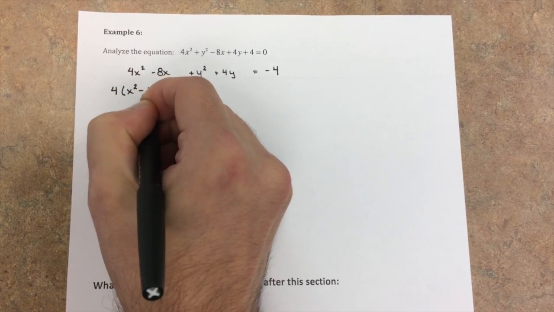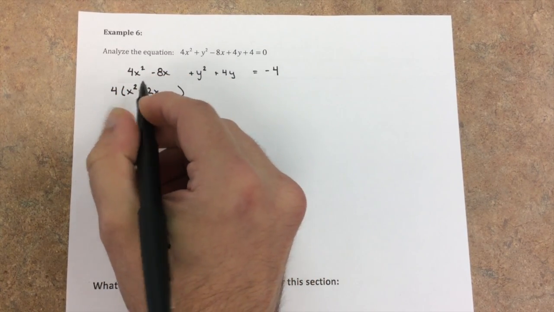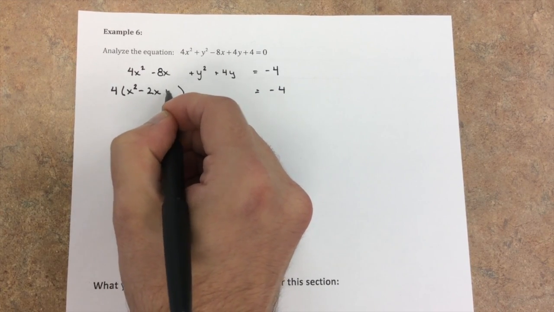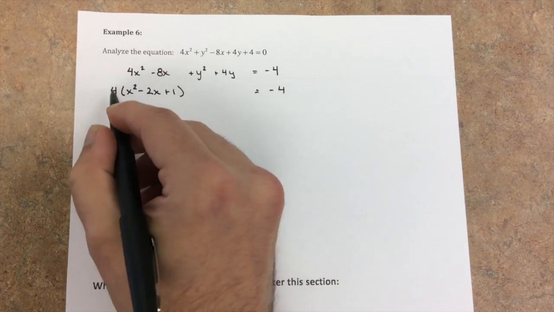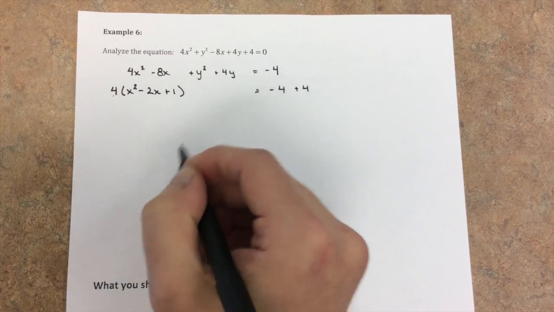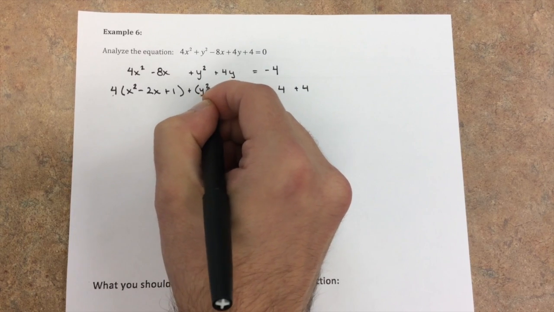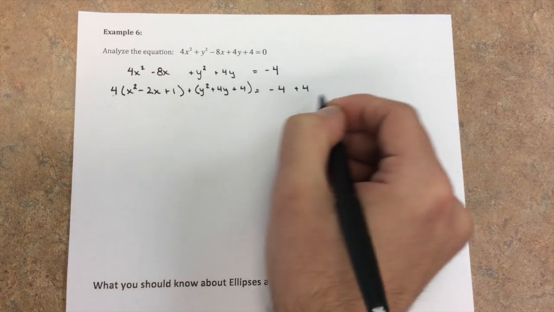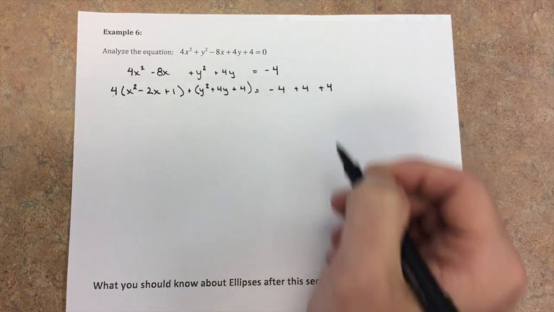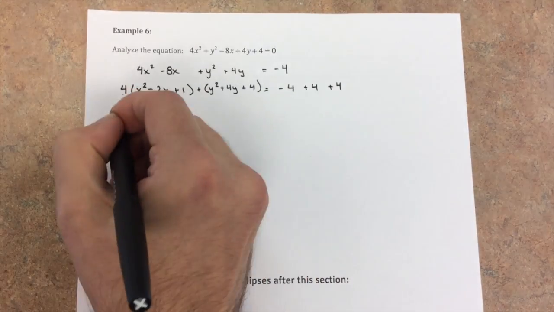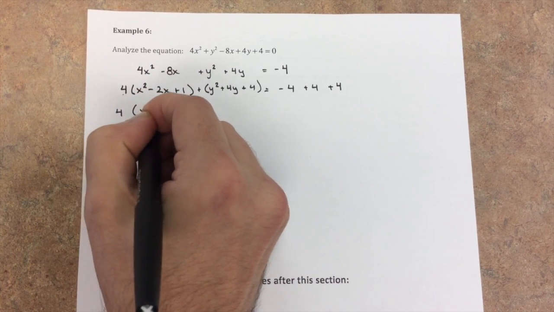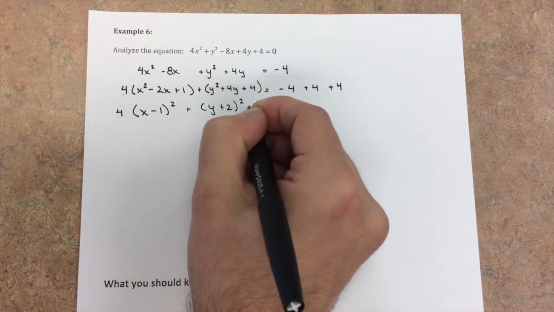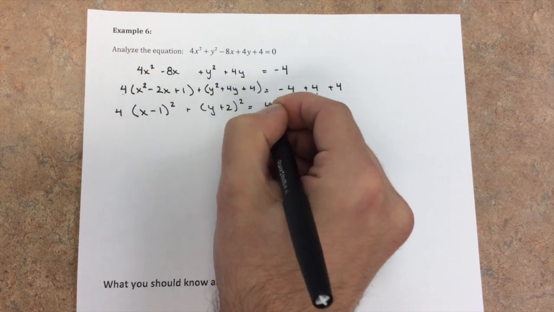So next up, factor out the 4. That'd be x squared minus 2x, and let's just go complete the square. So half of negative 2 squared is 1. Whatever we do to one side, we do to the other, so that's 4 times 1, so we add 4. Plus y squared plus 4y. Half of that squared is 4. Whatever we do to one side, we do to the other, so plus 4. All right, now we have 4 parentheses, x minus 1 squared plus y plus 2 squared equals negative 4 plus 4 is 0 plus 4 is 4.